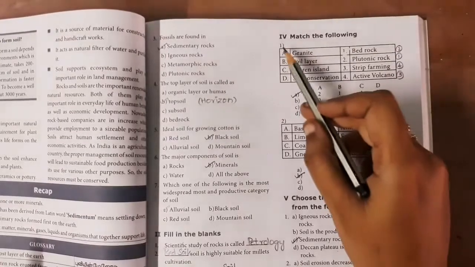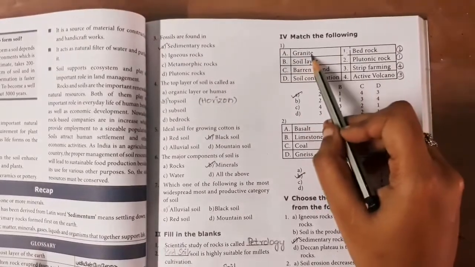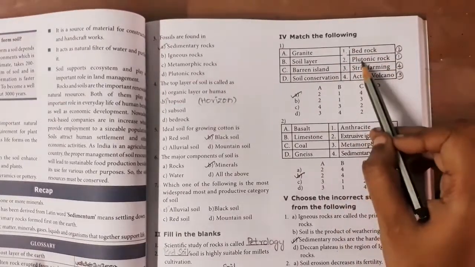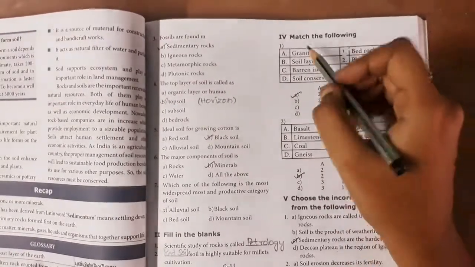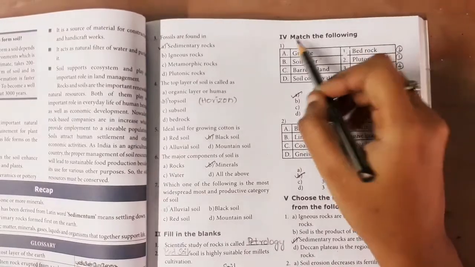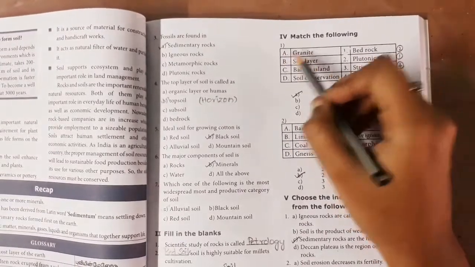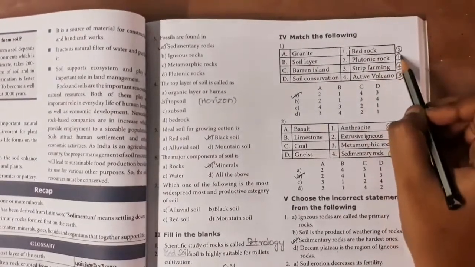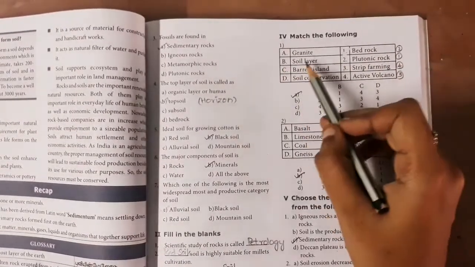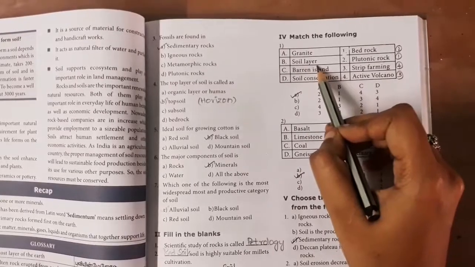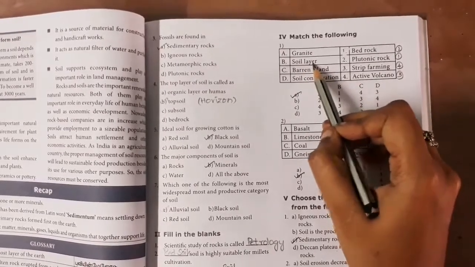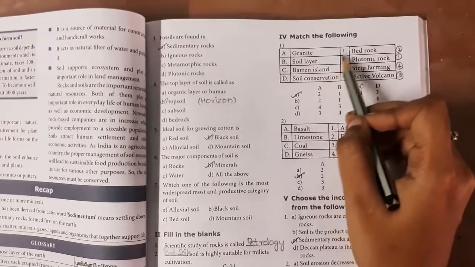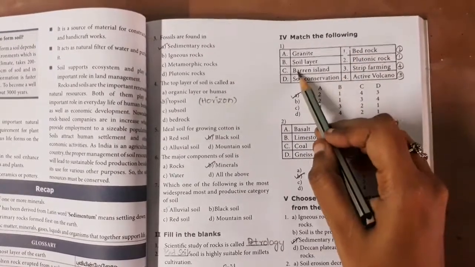Match the following. First one, granite. The answer for option A, granite, is plutonic rock. So mark 1 here. Second one, soil layer. The answer for soil layer is bedrock.